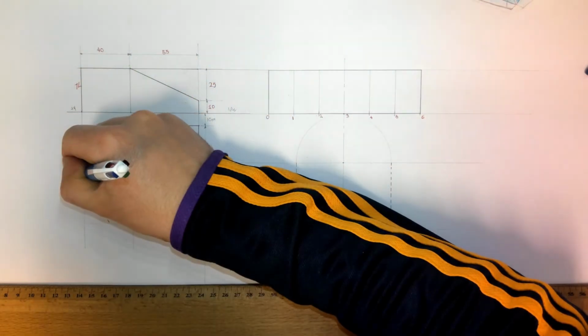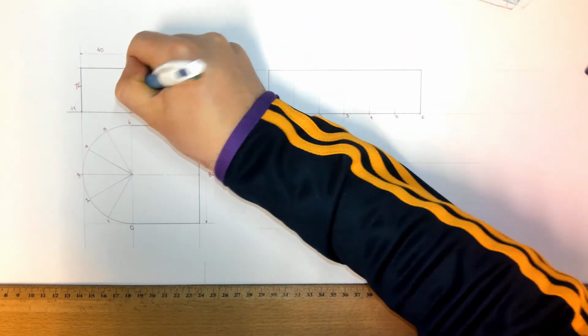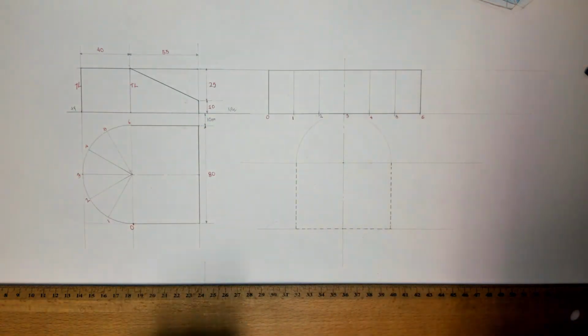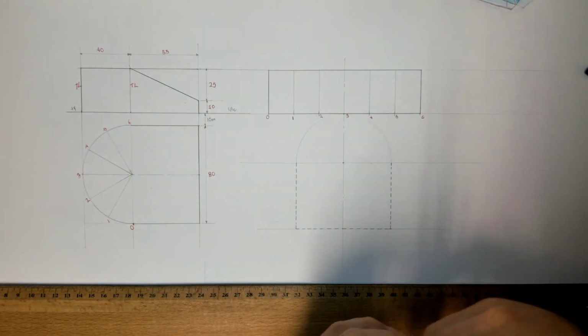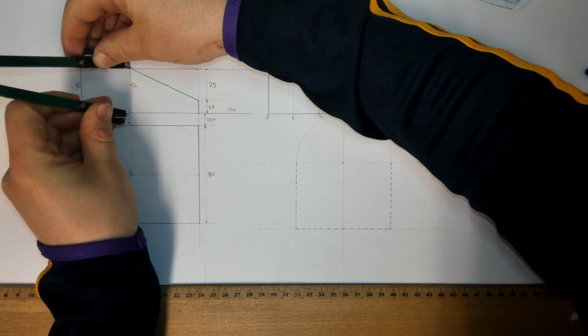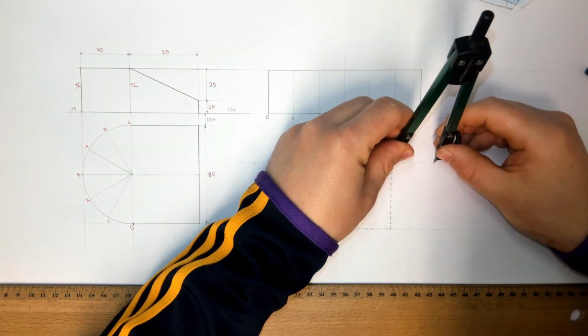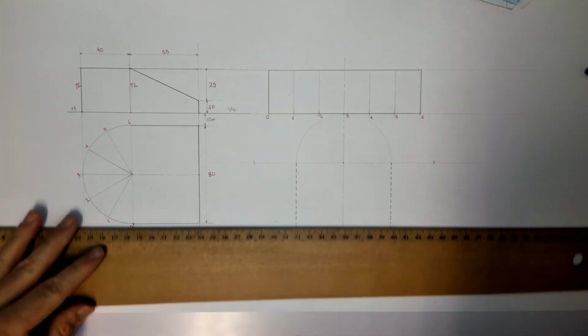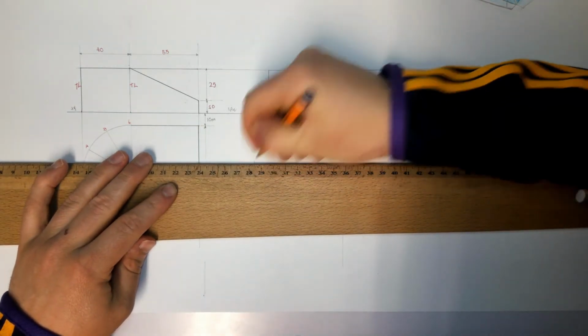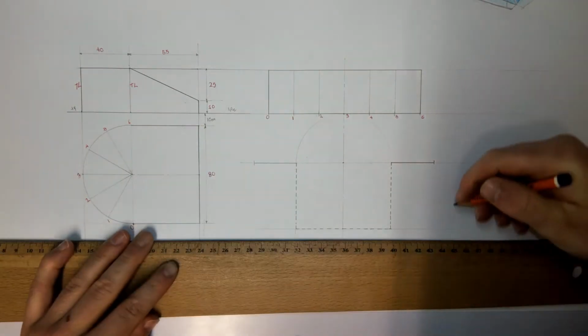In the development, that's a true length that I marked, and this is a true length where I write in TL. The heights in elevation are true lengths because the lines appear as points in plan, and if you look along the true length of a line, it projects as a point. So I took the distance of 35 with my compass, I stepped it either side there.